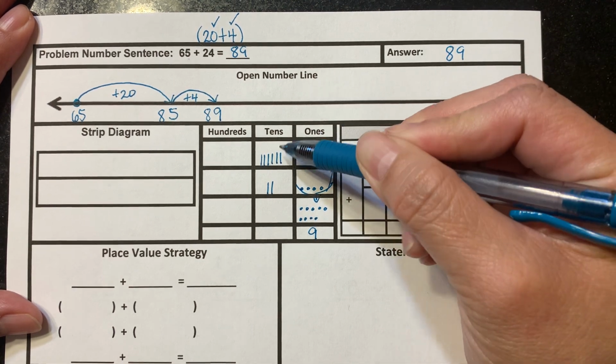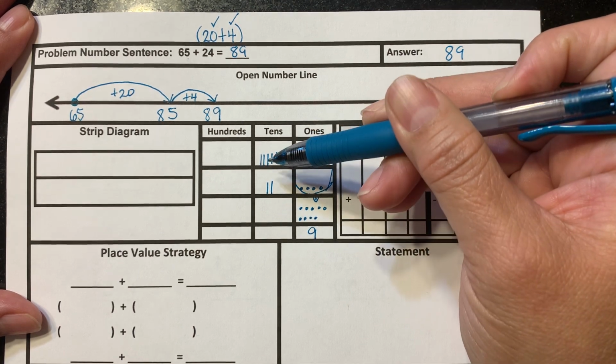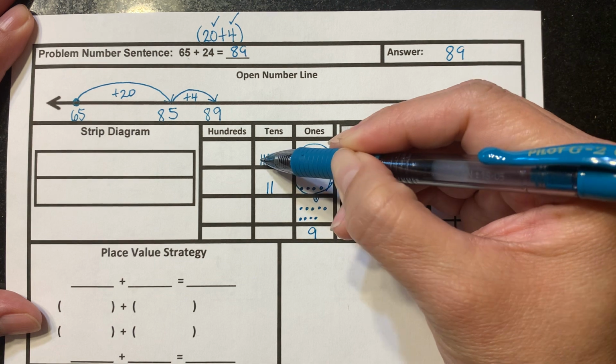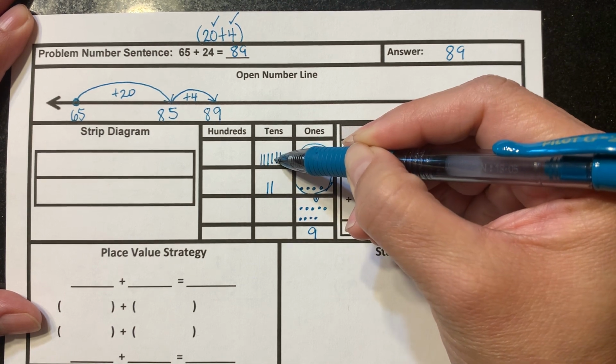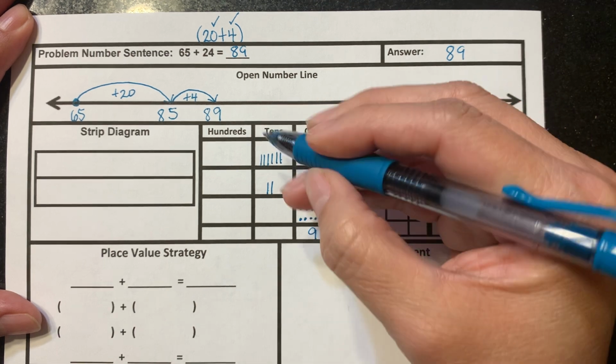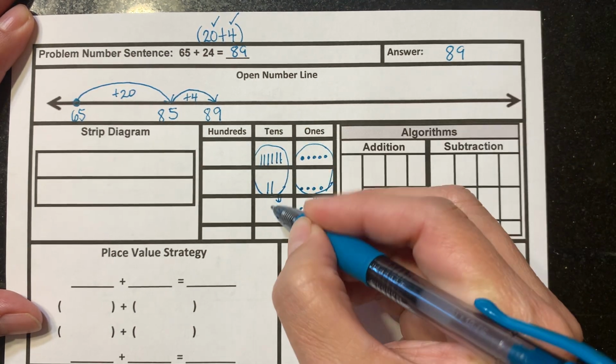I do the same with the tens place. I check to see if there's enough tens to make 100. And if it's not, you bring it down to the decision area. Okay, so I have 1, 2, 3, 4, 5, 6, 7, 8. There's only 8. There's not enough to make 100. So I'm going to bring this down.